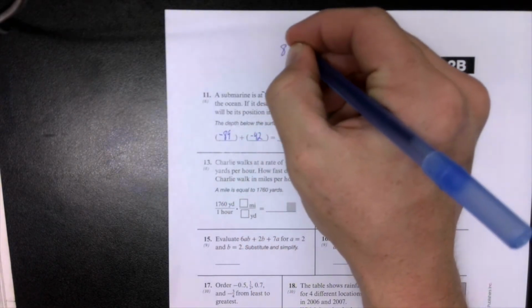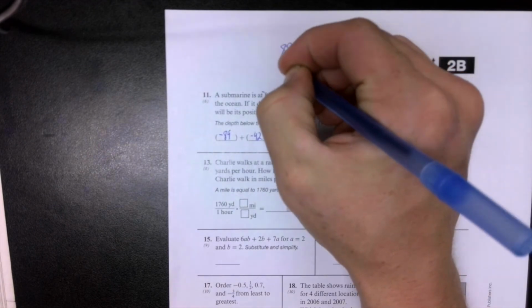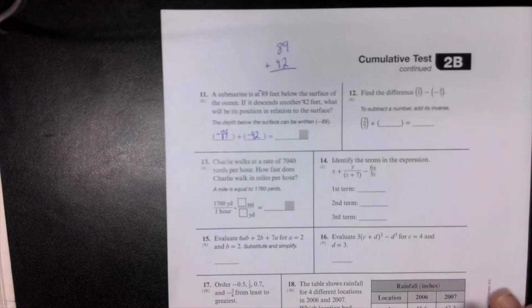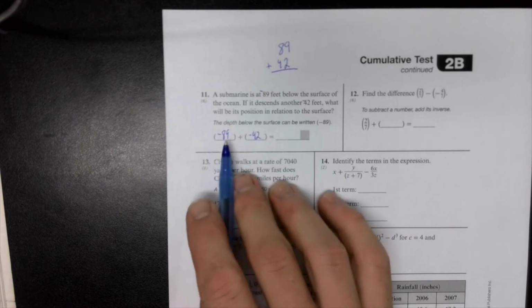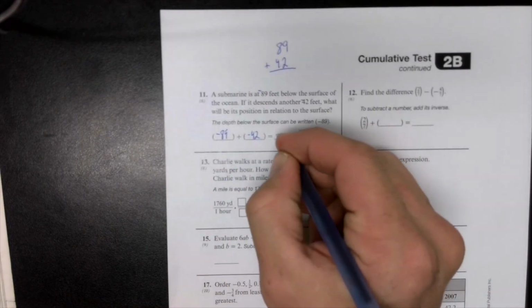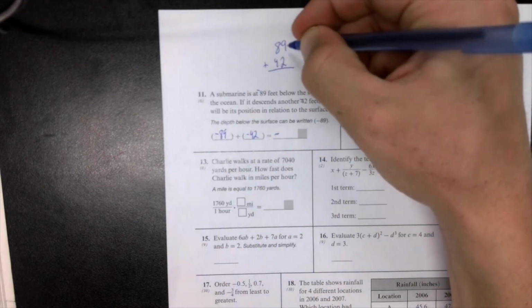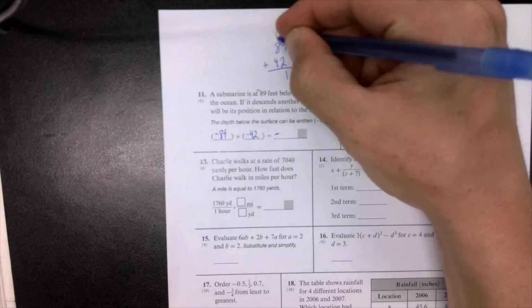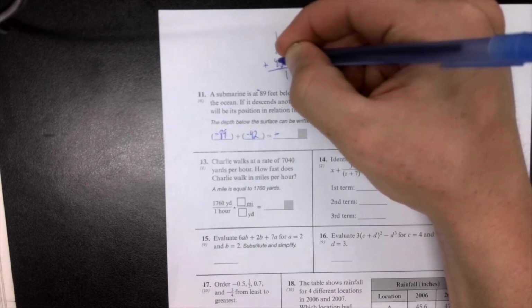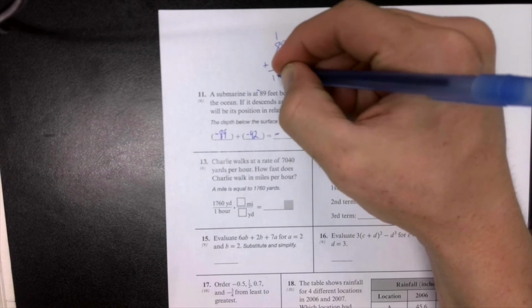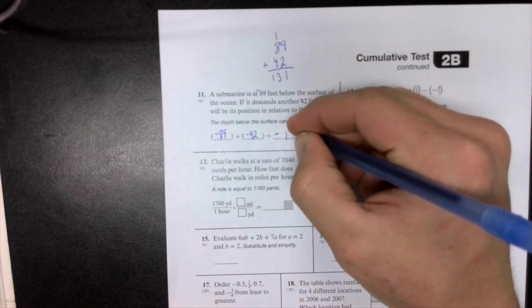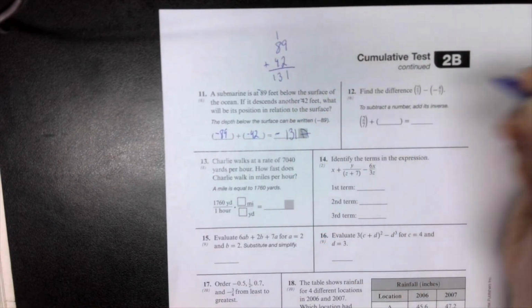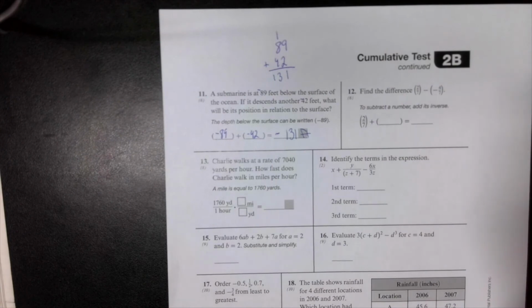If I'm going to add those in terms of their absolute value, I would write it out like this. 89 plus 42, and then make sure that because I have the same sign that's negative, it's going to maintain a negative answer, but we can add the absolute values here. 9 plus 2 is 11, carry the 1. 8 and 4 is 12, and 1 is 13. So negative 131 feet below the surface of the ocean.